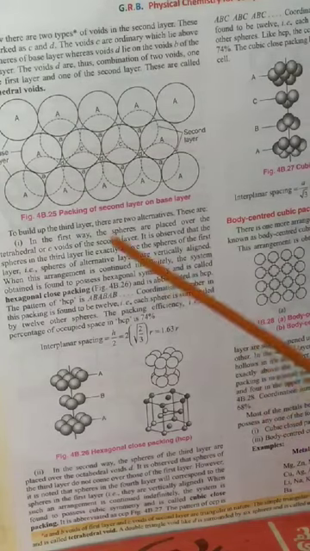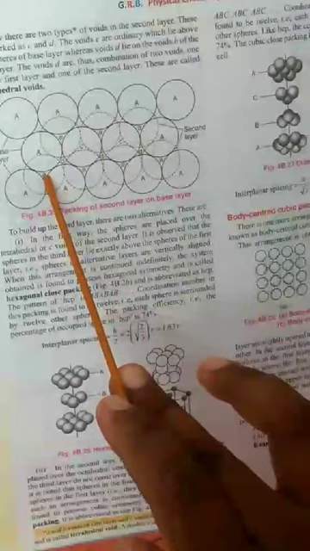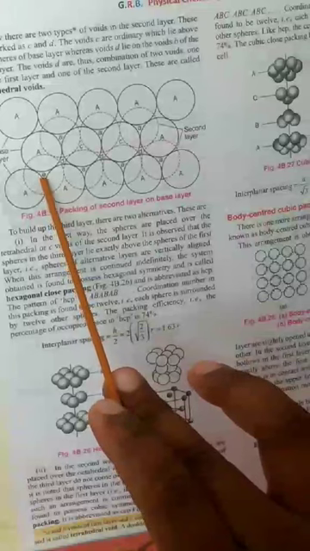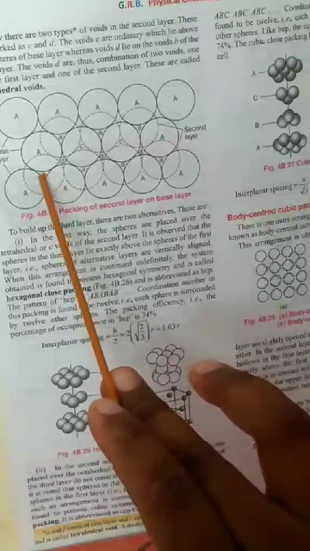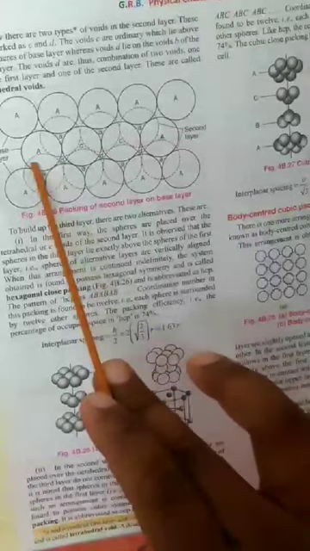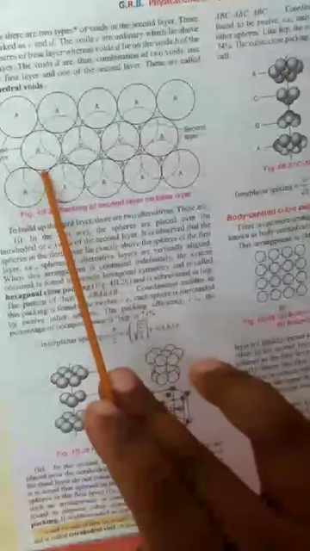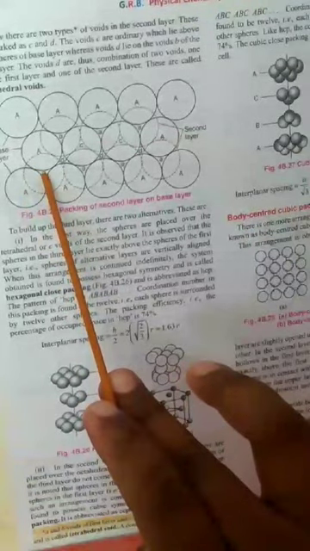That can be studied as follows: if the sphere of one hexagonal layer falls on the void produced by another layer, then the void formed is called a tetrahedral void.